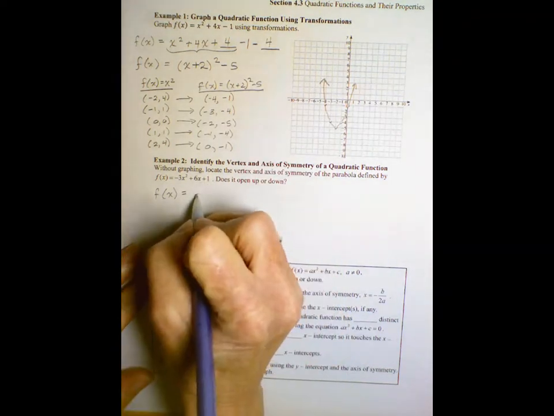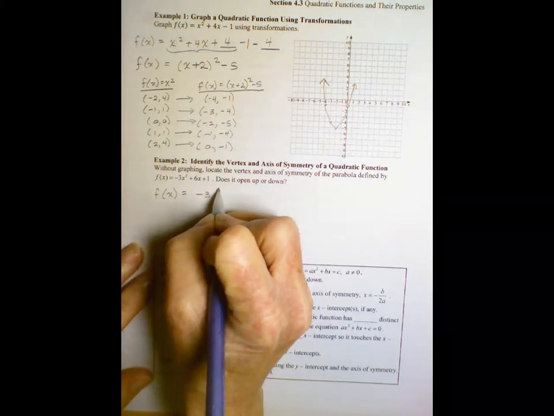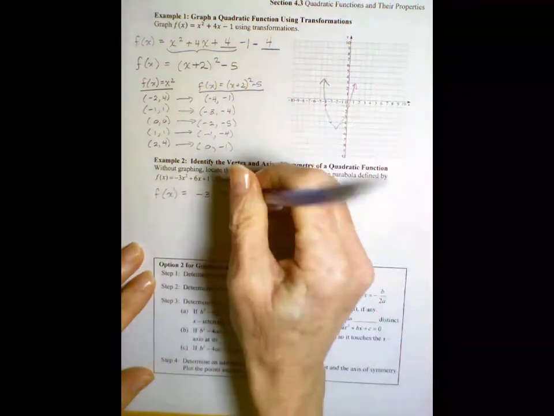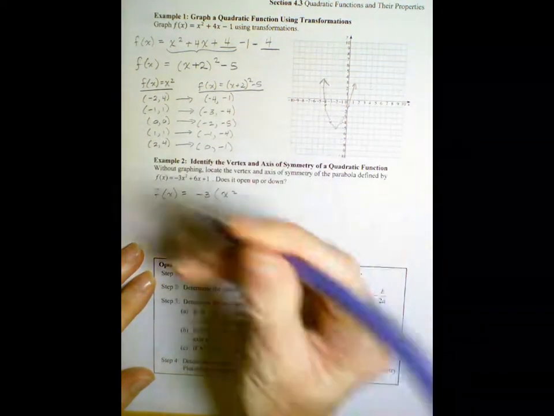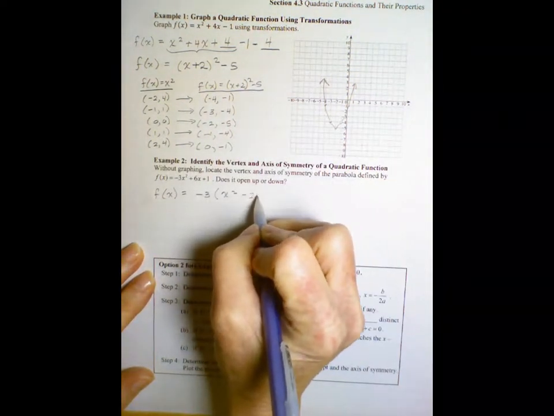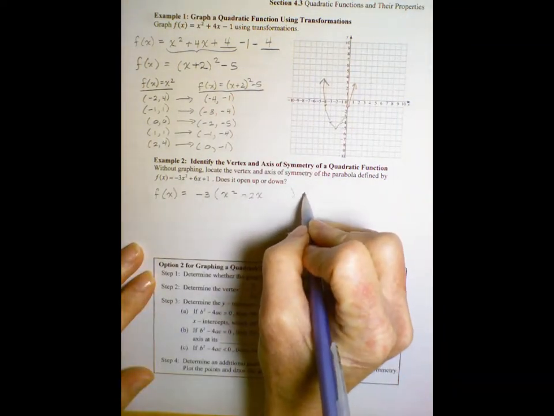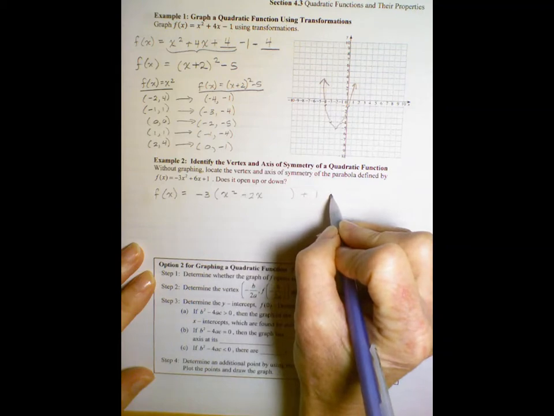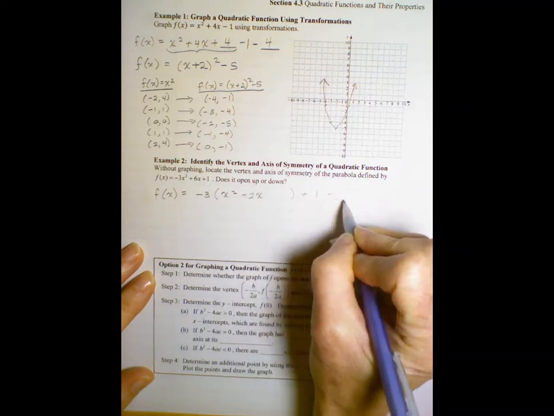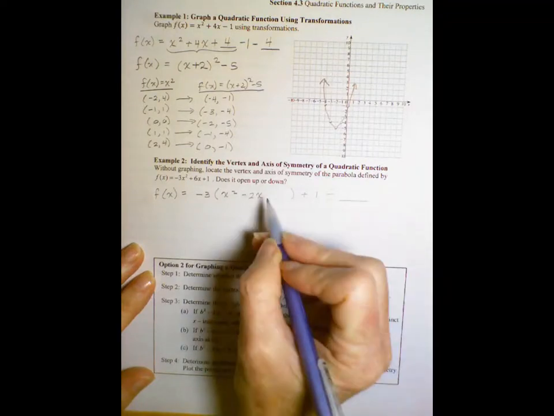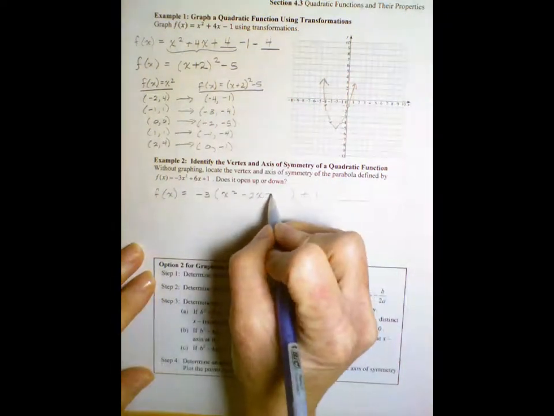So I've got to factor out a -3. It'll be factoring negative 3 out of positive 6x, and I leave negative 2x. So I'm factoring it out of these two terms. I'll still have my plus 1. And then whatever I do here, I've got to undo there, right? All right, so I've got this plus blank.